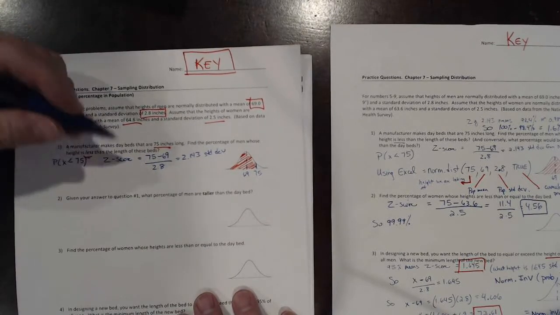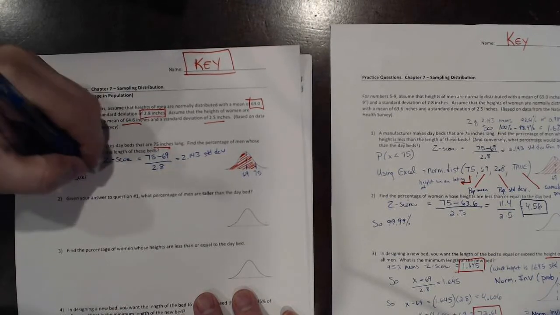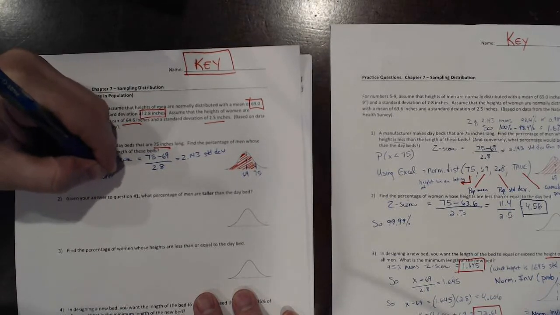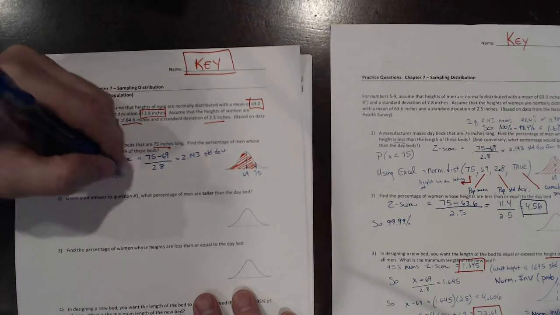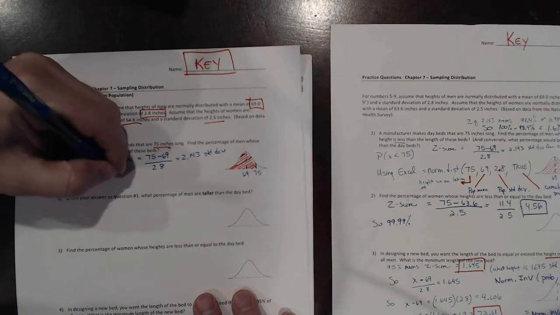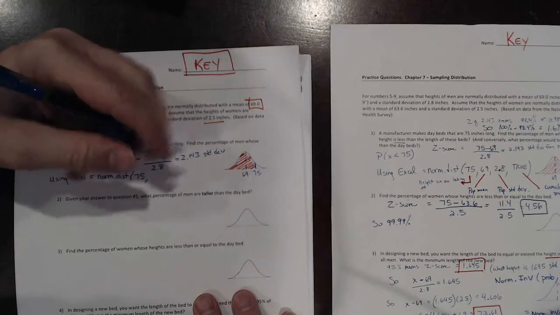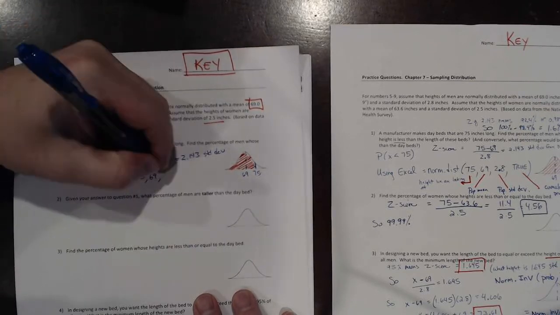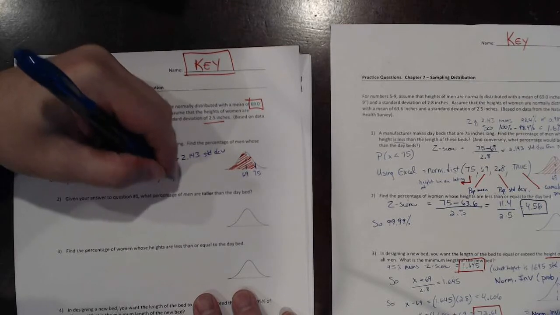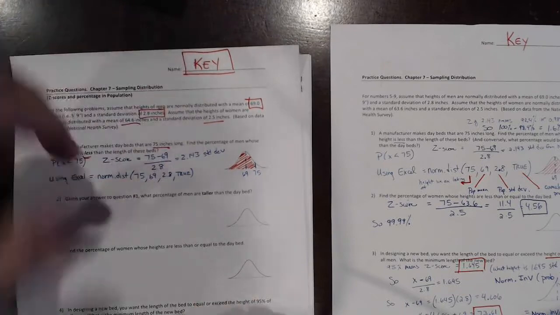Okay. Using Excel, I'll just write this in here. You're going to use the NORM.DIST, and I don't expect you to remember this right now. That's why I put those formulas in that table. And so then it's going to say the 75. That's what we're looking for. 69 inches, that's the population mean. 2.8, that's the population standard deviation. And then we're going to say true, which means give us the cumulative.